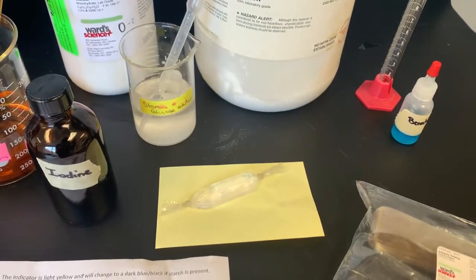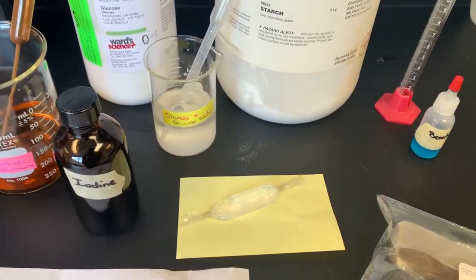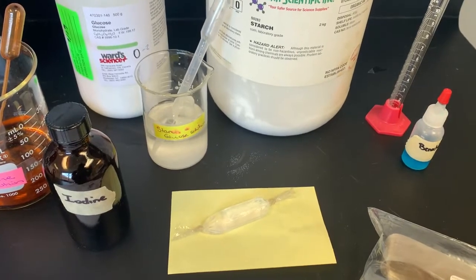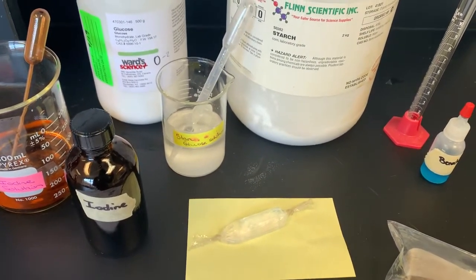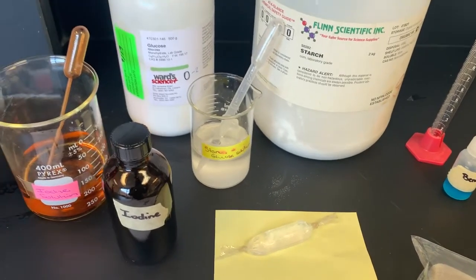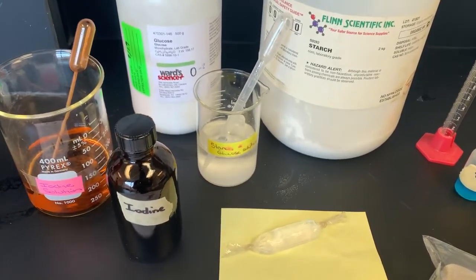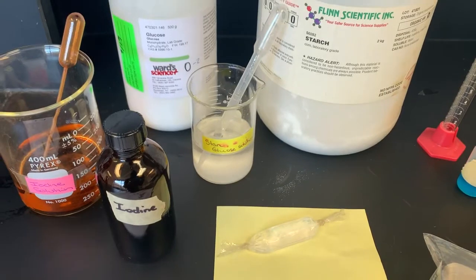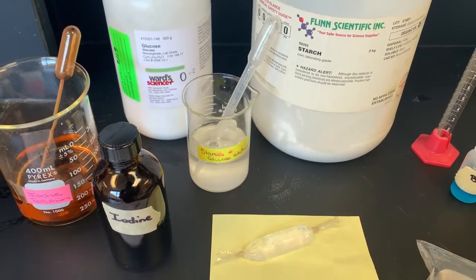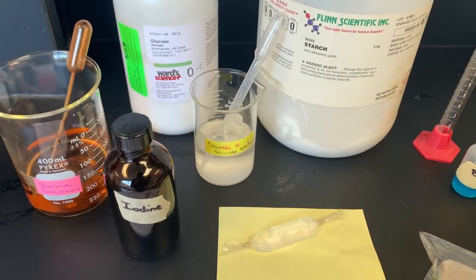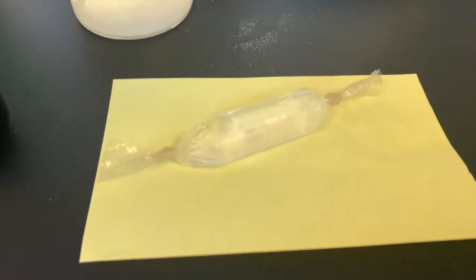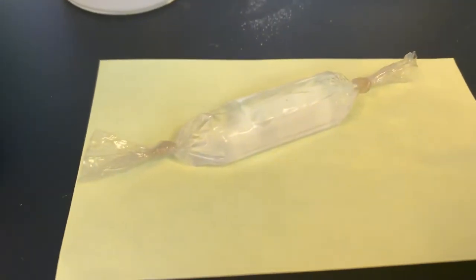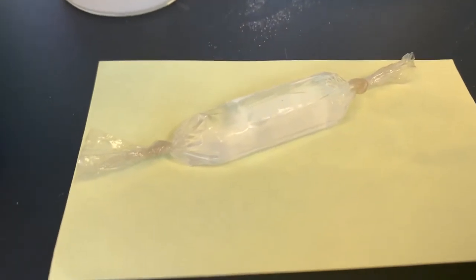In today's class, we are going to run an experiment on transportation across a cell membrane. And to do so, we were able to make a model of a cell, and we looked at the movement of particles across that membrane. Now, to do this, we used a product that is very similar in properties to a cell membrane.